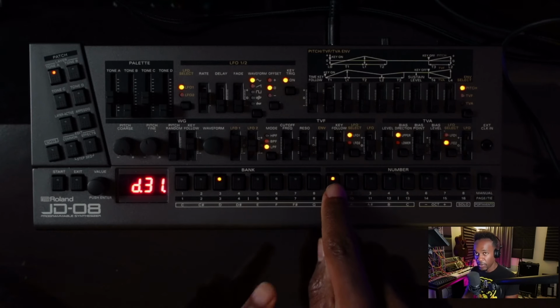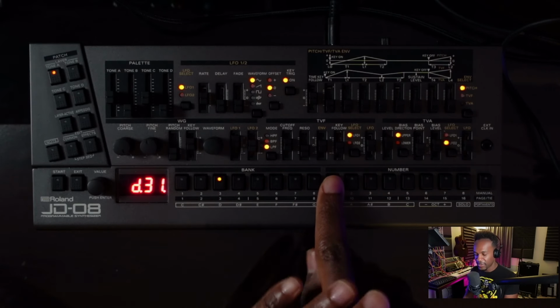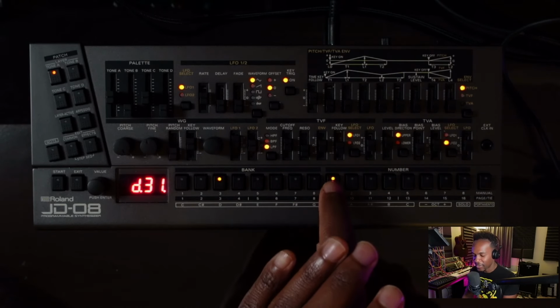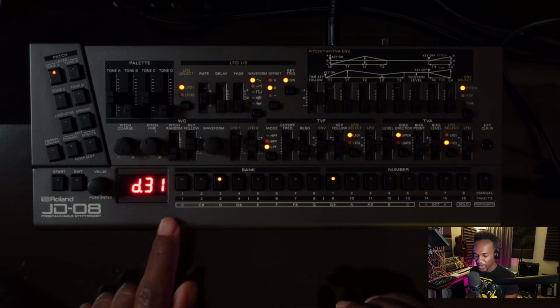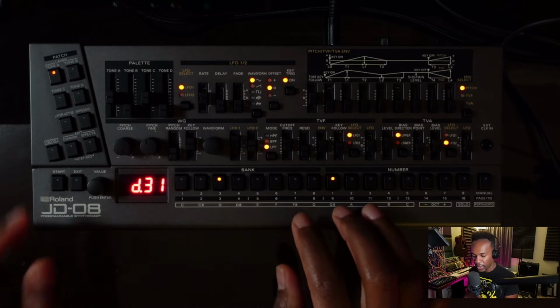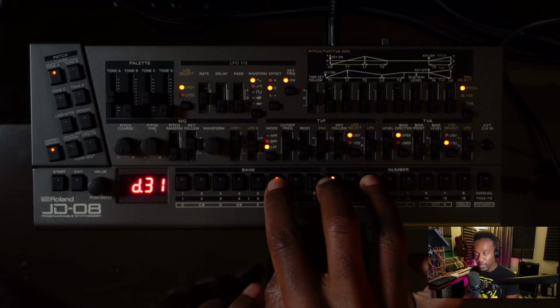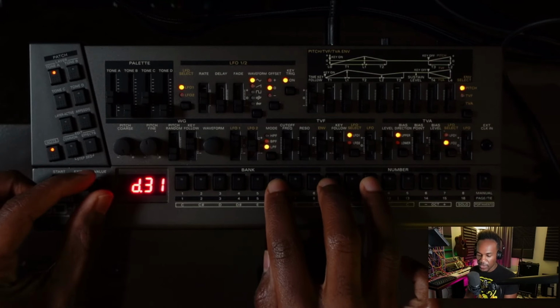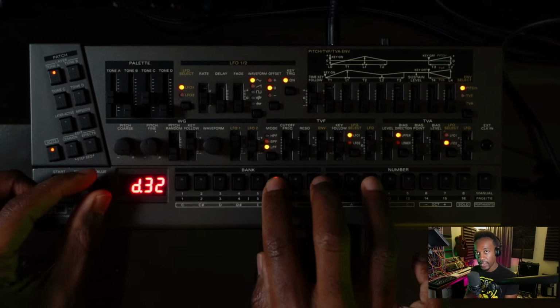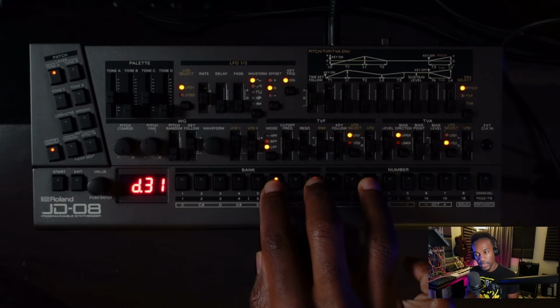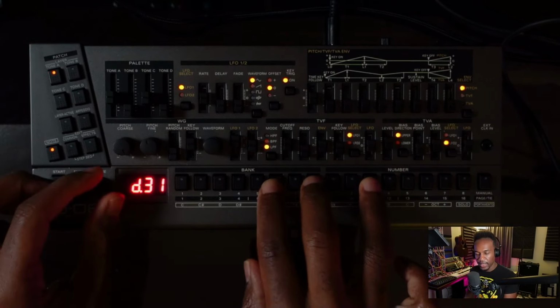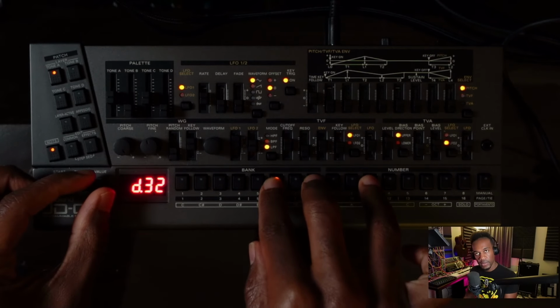So remember, press and hold, commit to your action here. Press and hold, and that goes away. All right, and the dot goes away. So now, if I go back into note mode, I have my patch again. If I switch to D2, I get my default. If I go back to D1, I get my new patch. D2, D1.